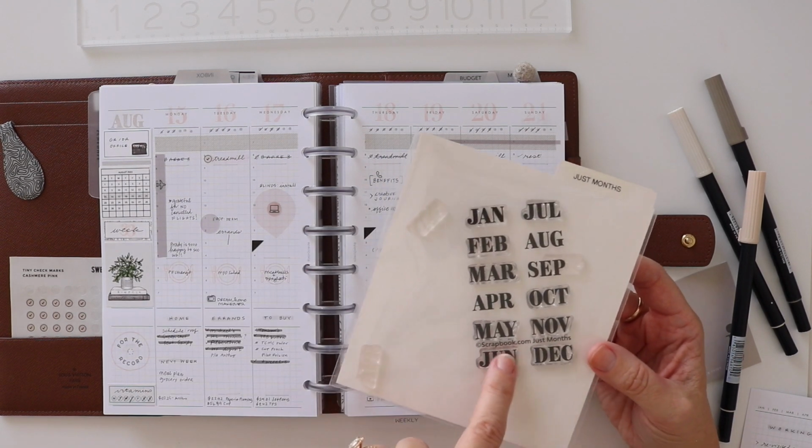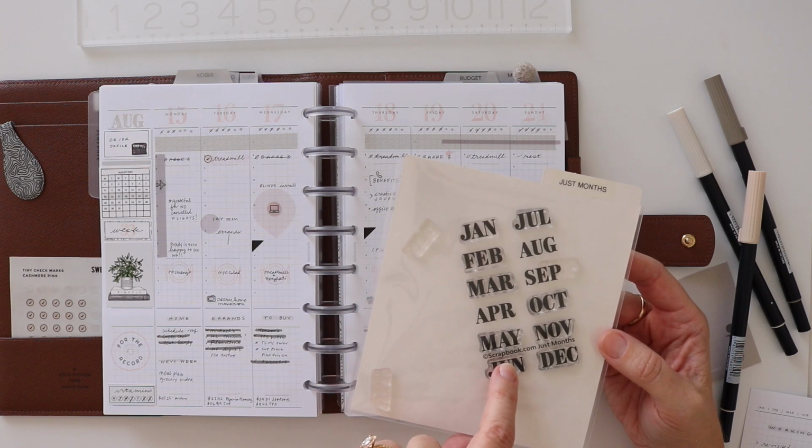And it's just something that you could use really practically in your planner, in a journal.